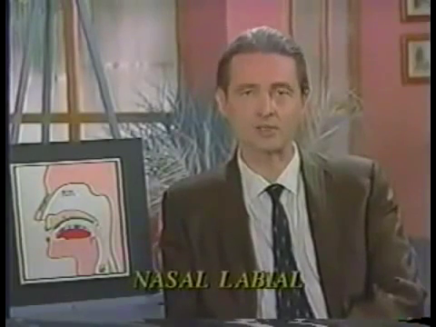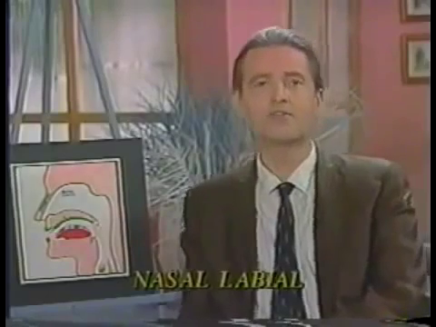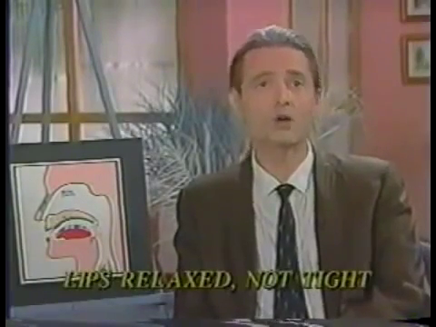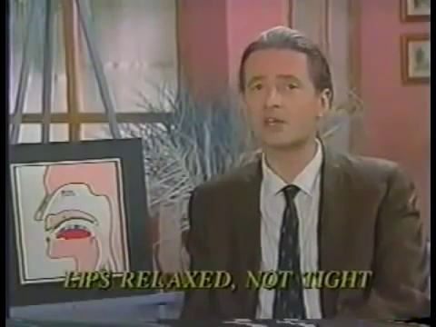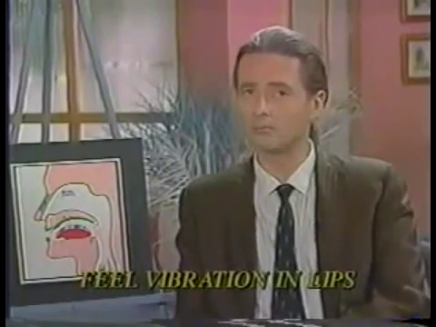The M is a nasal labial consonant made with the lips. To feel the M, simply allow your lips to meet very gently and hum. The lips should be very relaxed, almost puffy feeling, not pressed together or tight. Feel a vibration in the fleshy part of the lips.